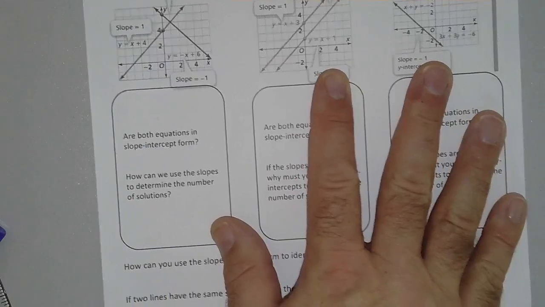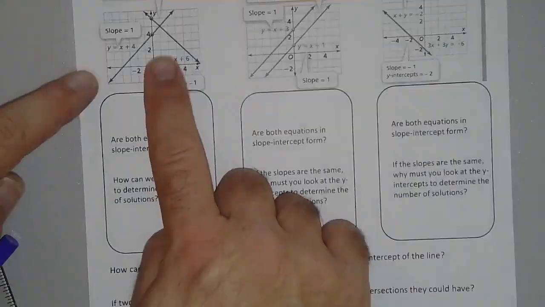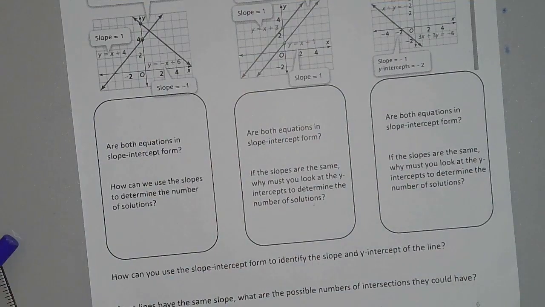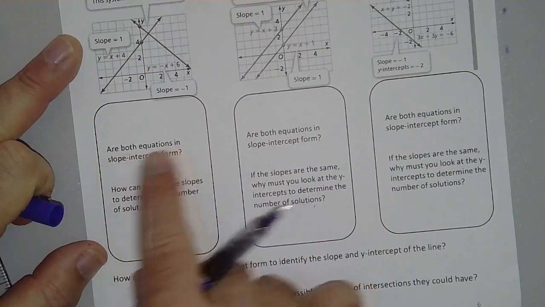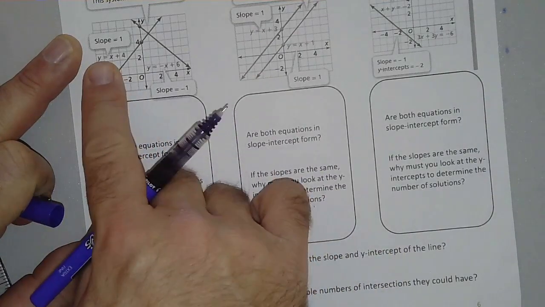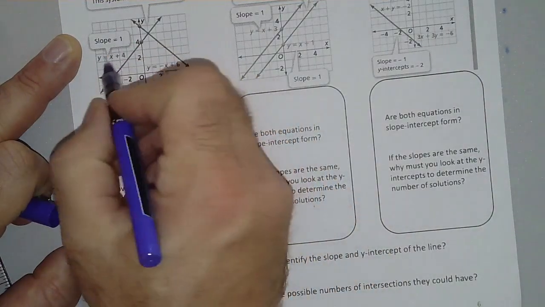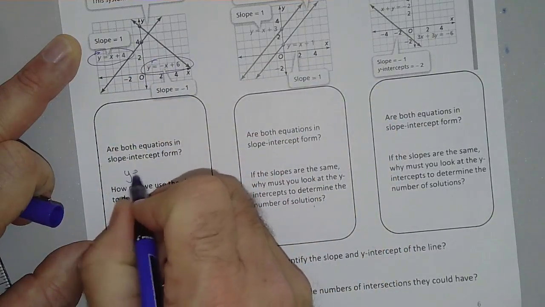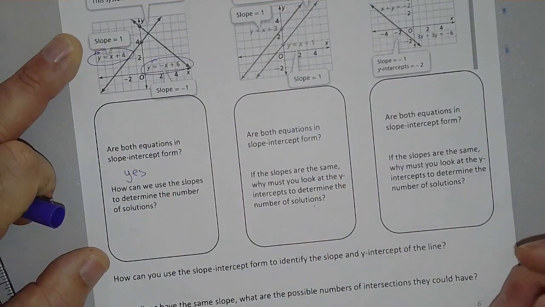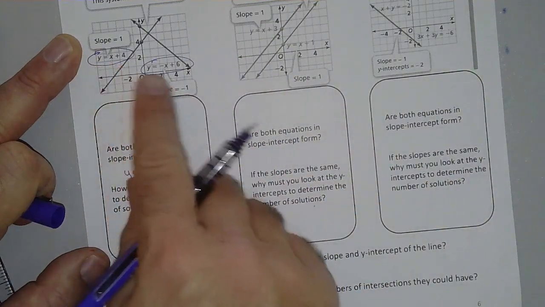Okay, let's look at the examples here for the types. Looking at here, we've got an intersection, which means we're going to have one solution. First thing to always check is, are both equations in slope-intercept form? When I look at the equations here, y equals x plus 4, y equals negative x plus 6, the answer is yes, they're both in slope-intercept form, which means we can check to see what these look like.